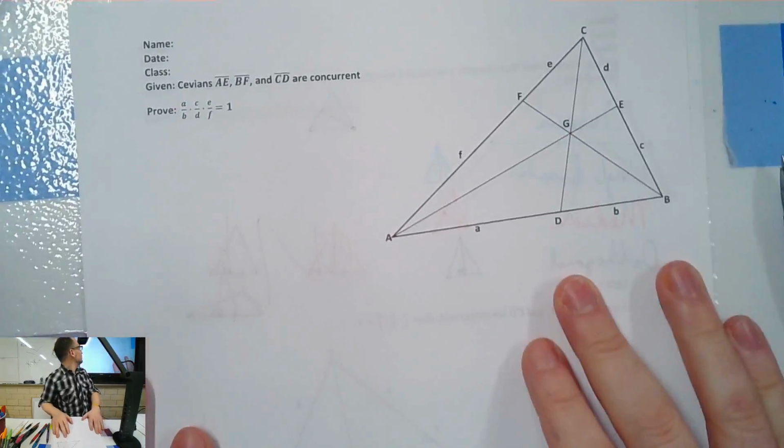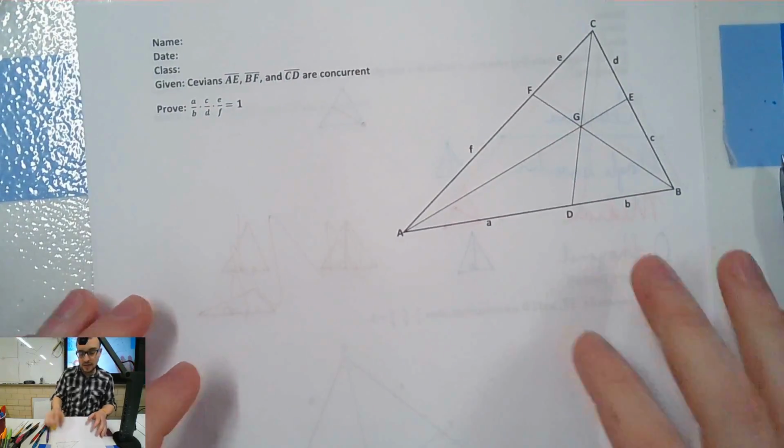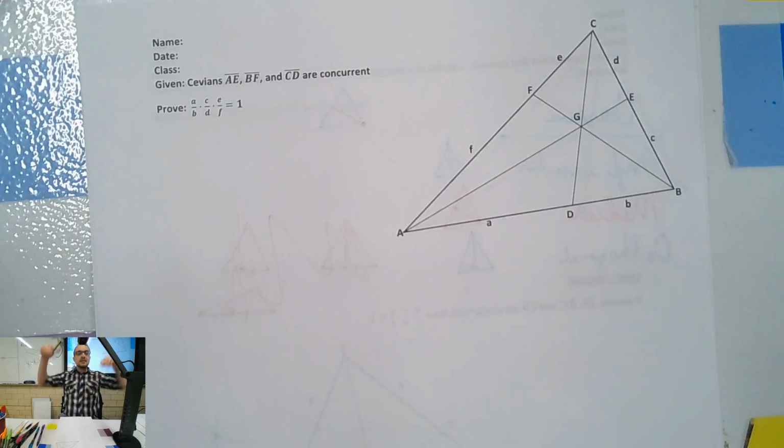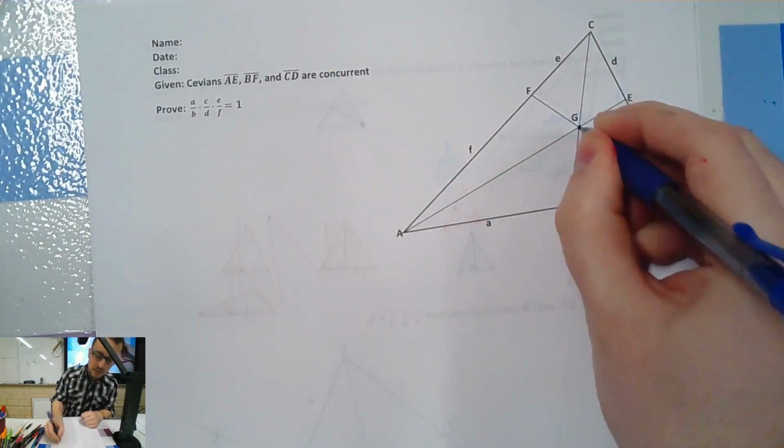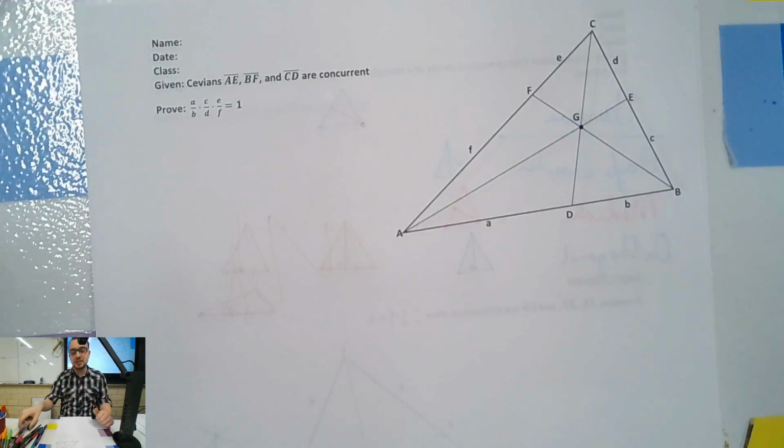Here's the triangle. Nope, we're not done. So all we know is that they're concurrent. They do intersect at one point. And we know they're Cevians. We're given no other information.